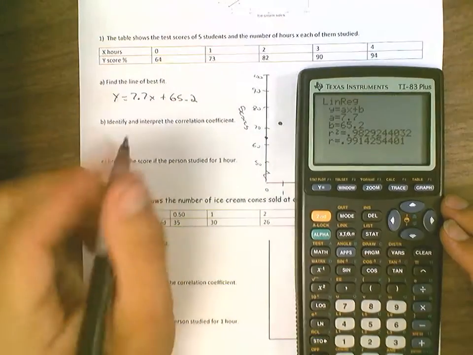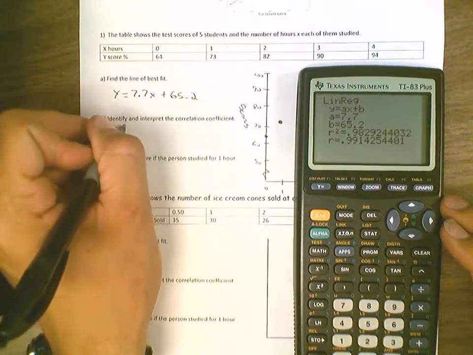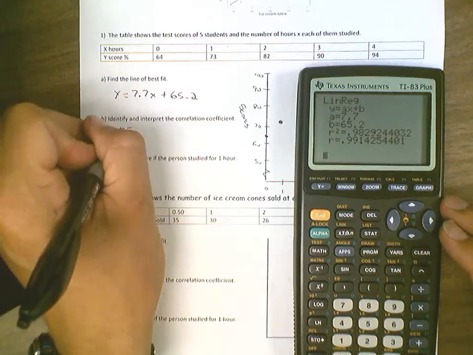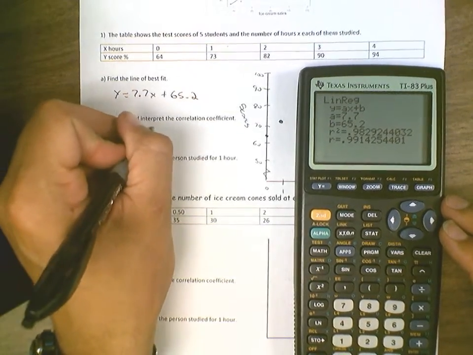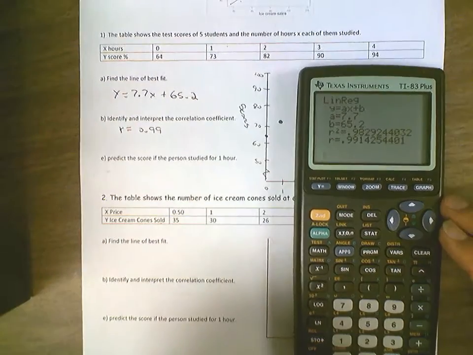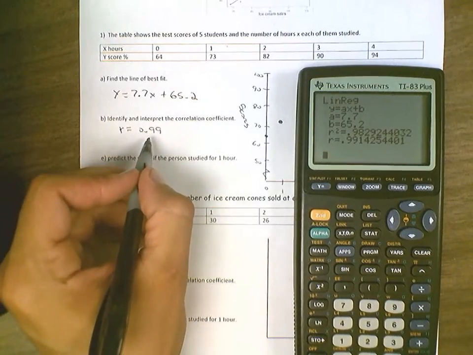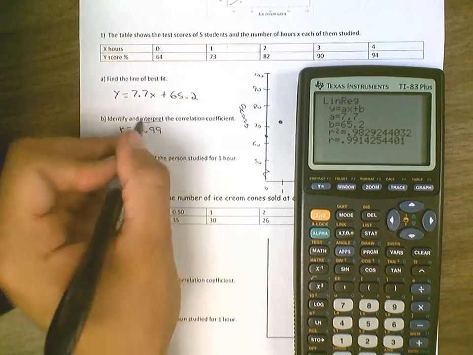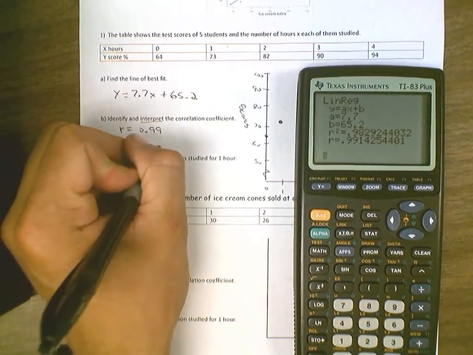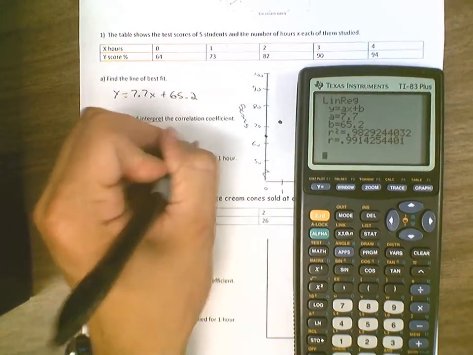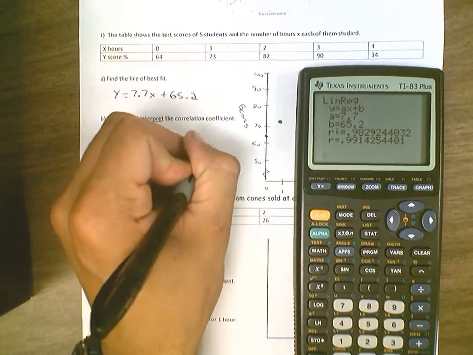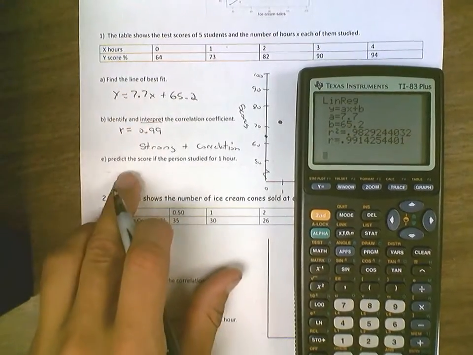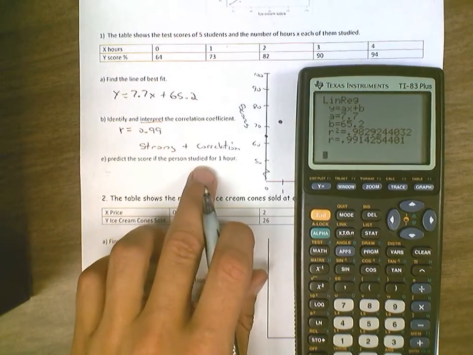It says identify and interpret the correlation coefficient. Once again, that's the r value. And we have that r equals 0.99. Okay. Looking at that r value, we can see that it's positive and that it's very close to 1. So in the interpreting piece, we would say that this gives us a strong positive correlation. And then lastly, it says predict the score if the person studied for 1 hour.